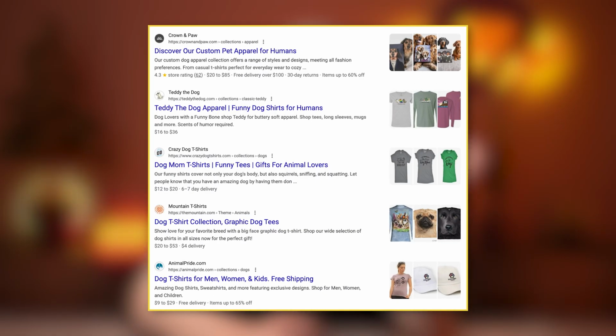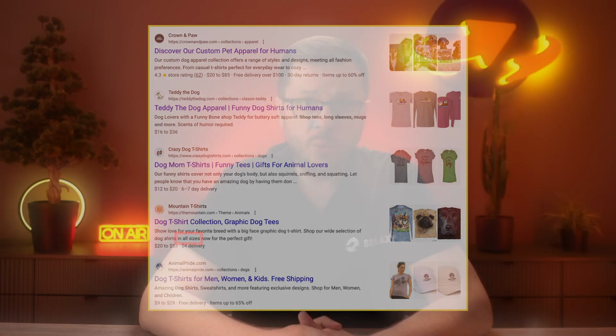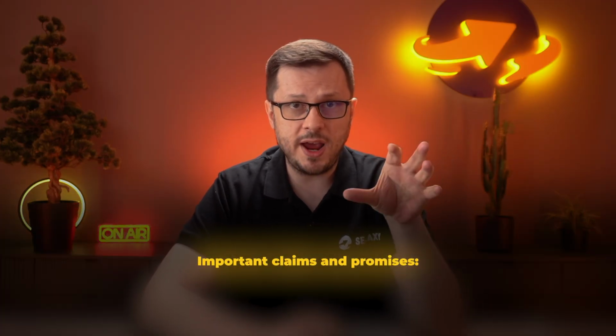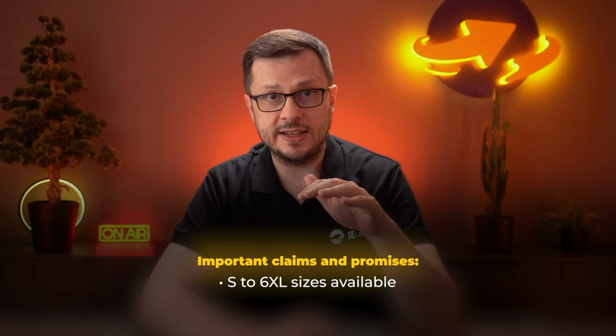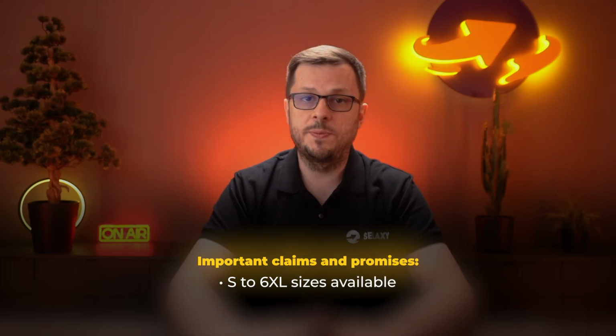Is the size important? Of course. Oh, here is one with all sizes. What I usually mean with that is that they have t-shirts from small to extra large or double XL, but all sizes should mean up to 6XL. So instead of all sizes, writing S to 6XL sizes available sounds more promising.